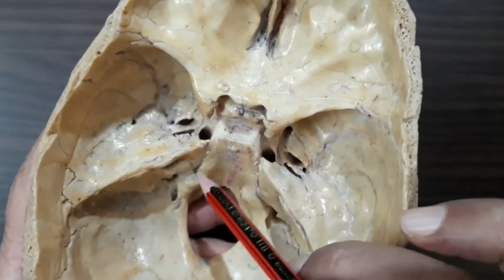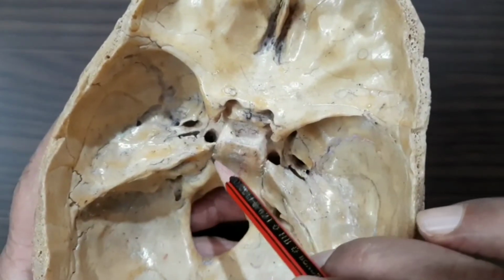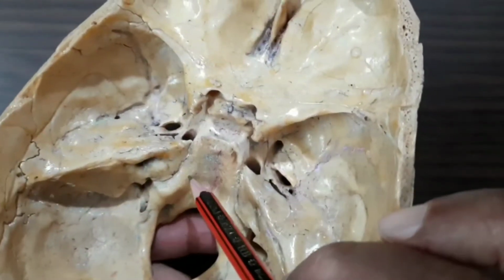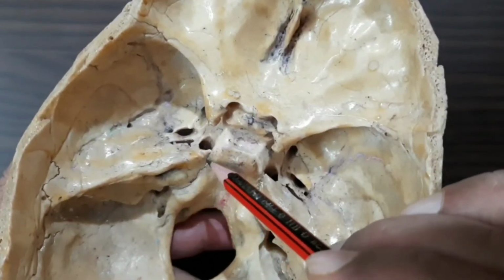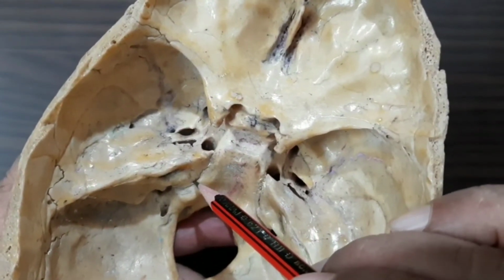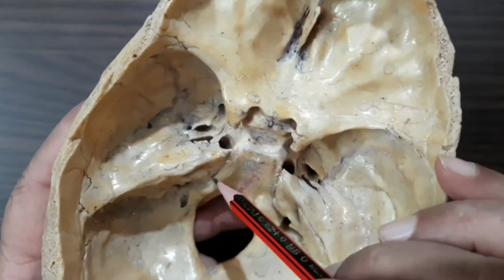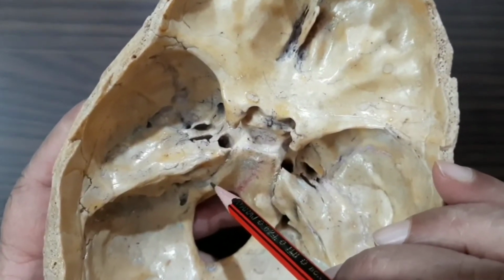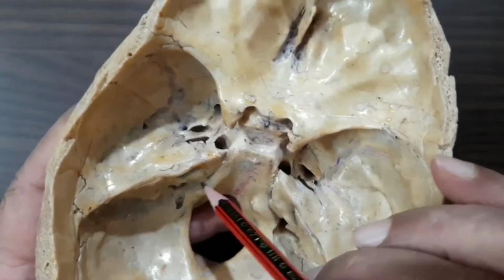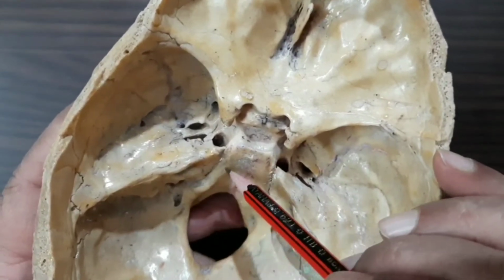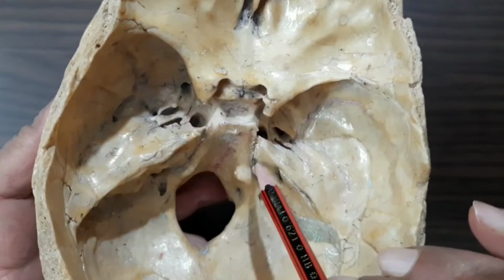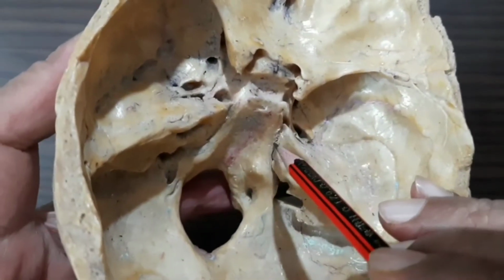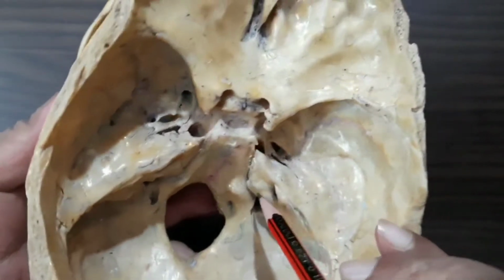Why is it petro? Because it is between the petrous temporal bone, this is the posterior surface of the petrous temporal bone, and the occipital bone, the basilar part of the occipital bone. This fissure, the petrooccipital fissure, is better seen on this side.